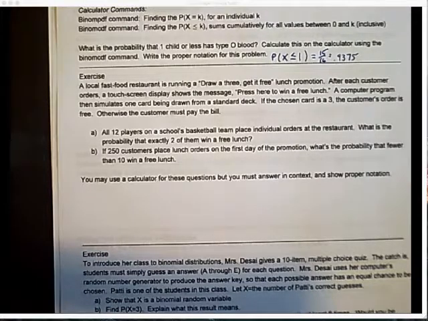So it says a local fast food restaurant is running a draw 3, get it free lunch promotion. After each customer orders, a touch screen display shows the message, press here to win a free lunch. A computer program then simulates 1 card being drawn from a standard deck. If the chosen card is a 3, then the customer's order is free. Otherwise, the customer must pay the bill.